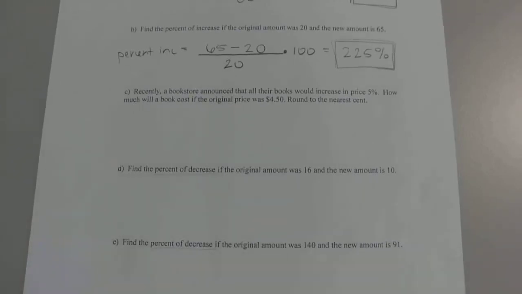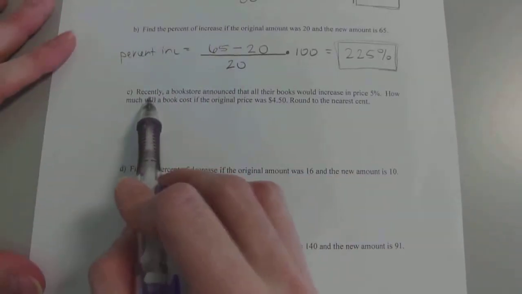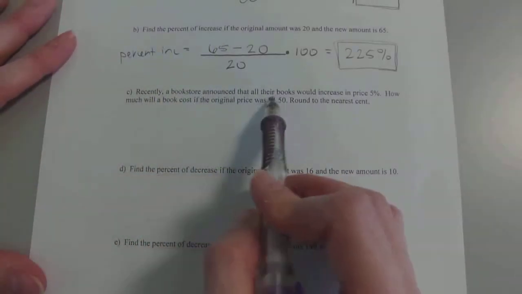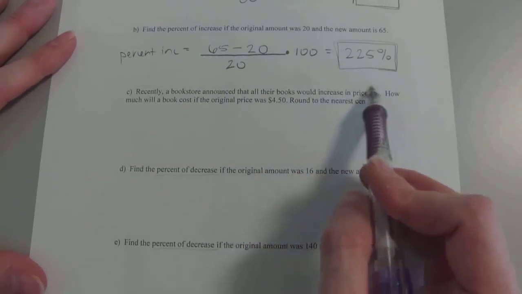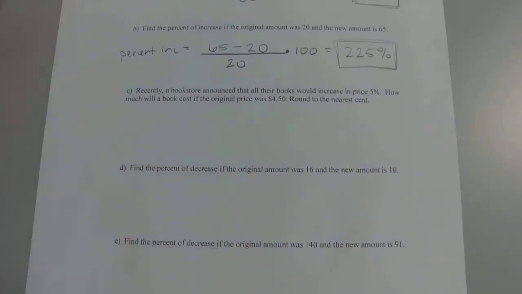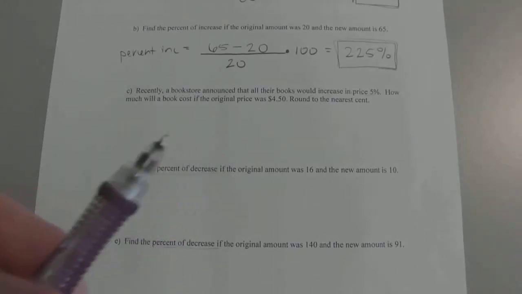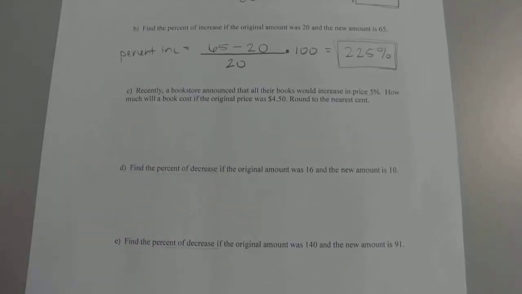C is kind of a random one thrown in there, guys. It's not a percent increase. It's just how much will a book cost if the original cost was $4.50. So let's see what's going on here. It says, recently a bookstore announced that all their books would increase by 5%. How much will a book cost if the original price was $4.50?